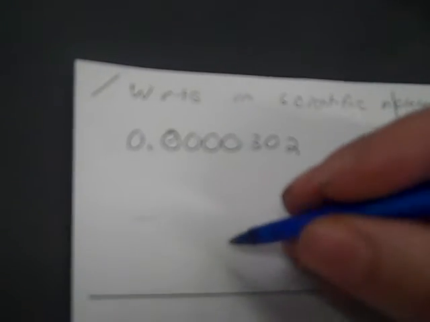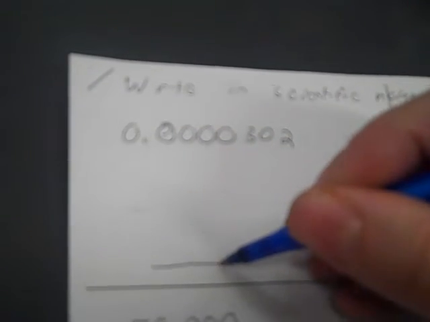Okay, now in our other packet, you have to take these numbers that have a lot of digits and simplify them by writing it in scientific notation. Okay? One thing, when you write a number in scientific notation, it's always something times 10, and then 10 has a power.